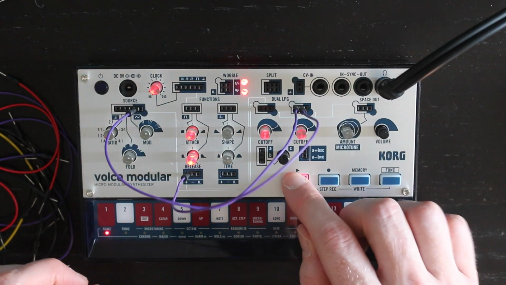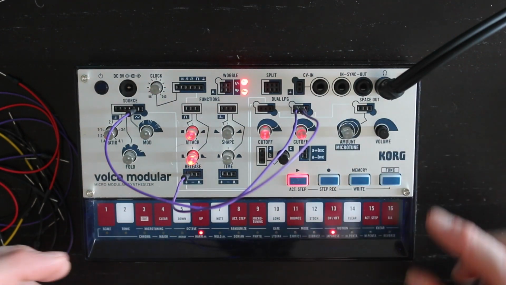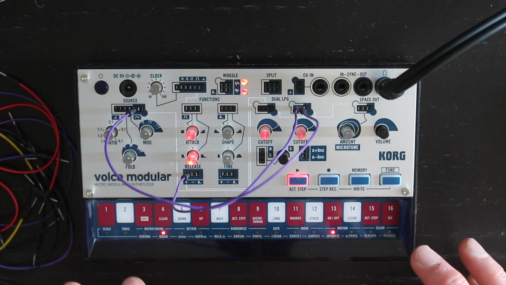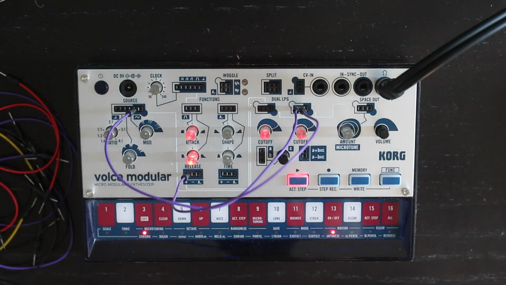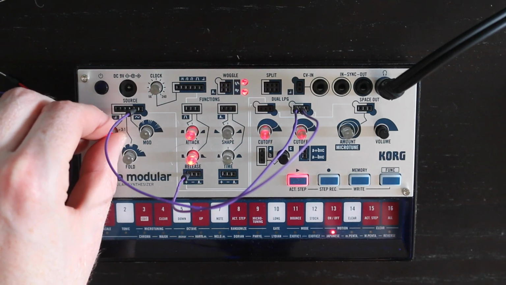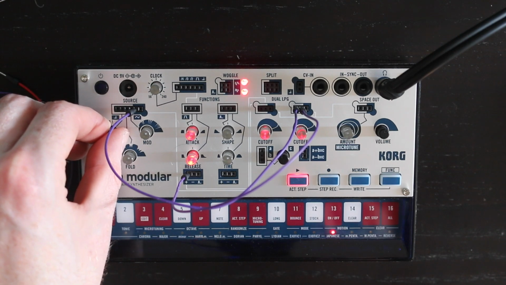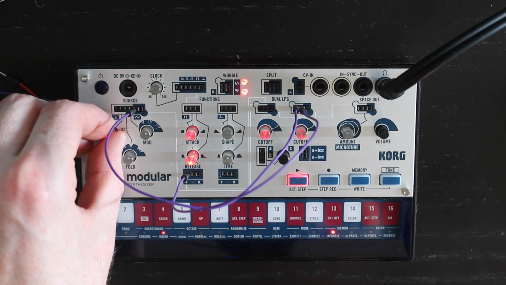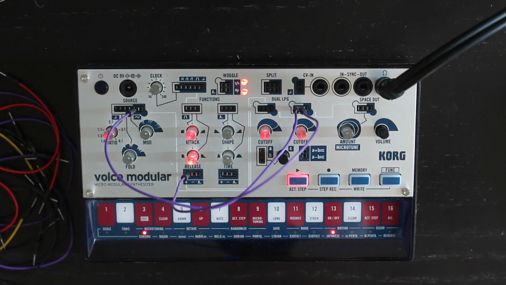and if we play, you can now hear that we are hearing each individual oscillator at the same time, and we can actually use the ratio dial to tune that oscillator, and you can do something like a fifth. I believe that's a fifth.